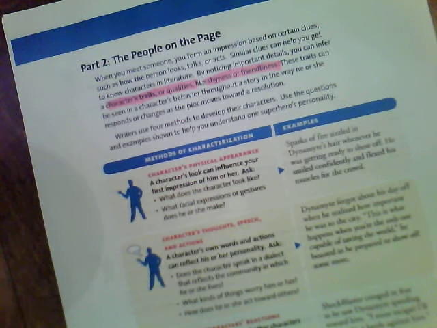These traits can be seen in a character's behavior throughout a story, in the way he or she responds or changes as the plot moves toward a resolution. Writers use 4 methods to develop their characters. Use the questions and examples shown to help you understand one superhero's personality.